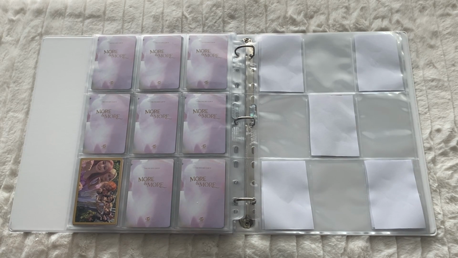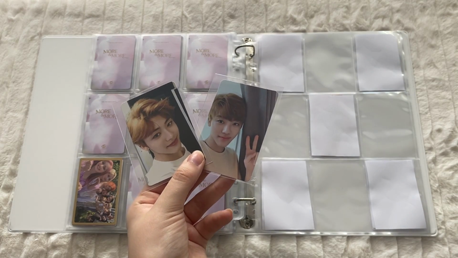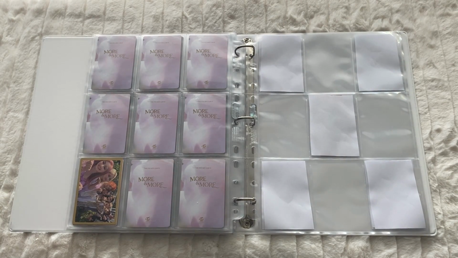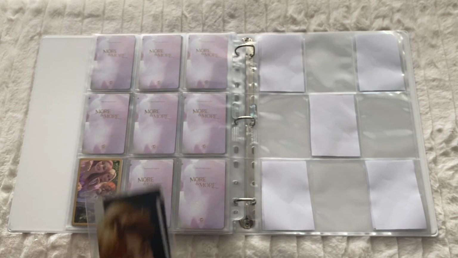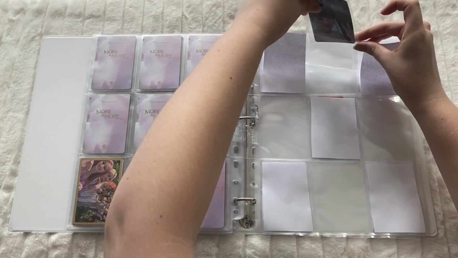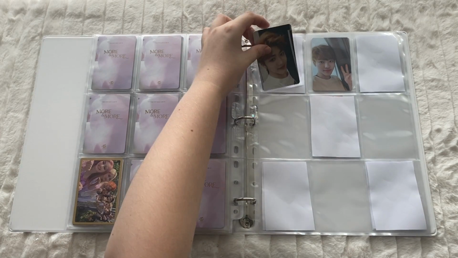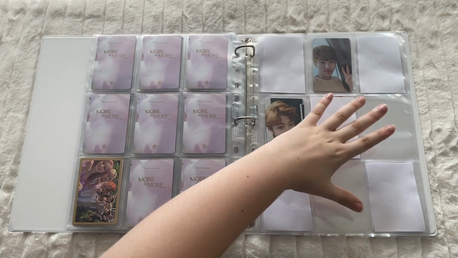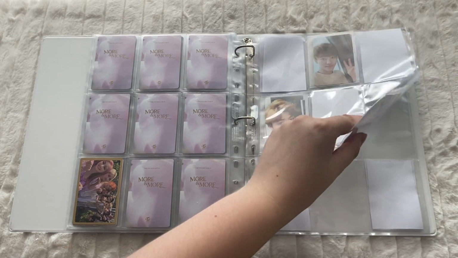But speaking of Empathy, I do have his full set now. My friend actually, we cross traded. I traded her a Baekhyun that she needed, and she actually had this photo card. So thank you very much, Laura, for that. Pop these guys in here. But then the other 2 photo cards on this page are going to be We Go Up, and it's his album photo card, and the pre-order crew card.